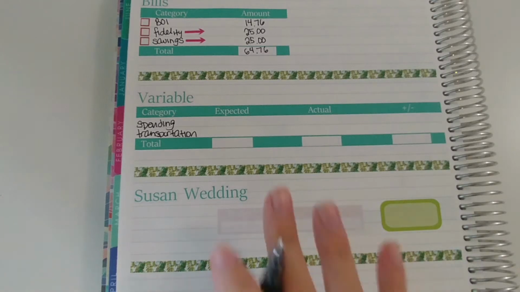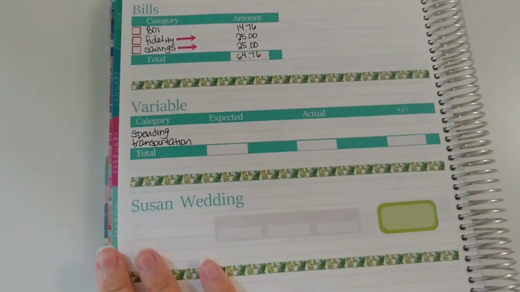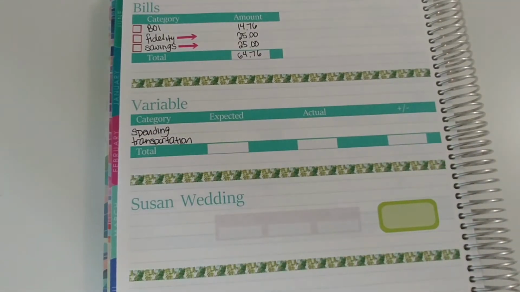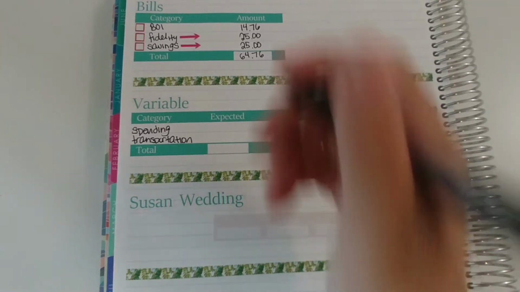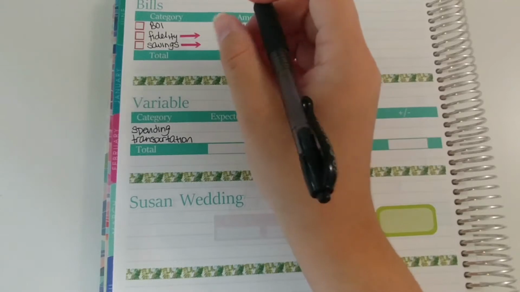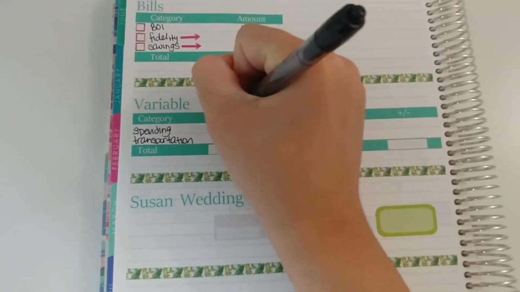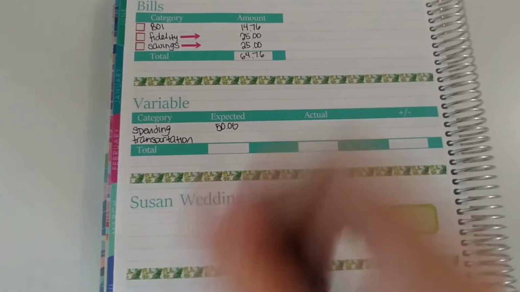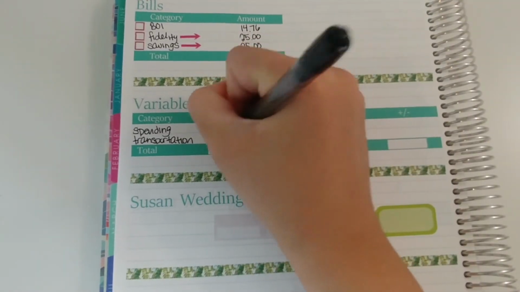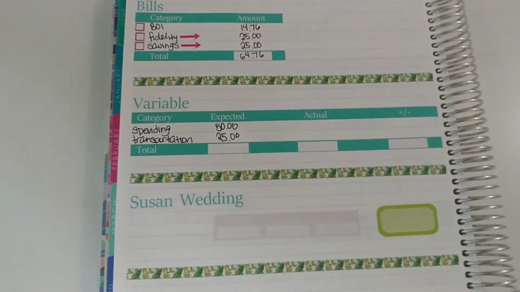The next section is variable spending, and the first category is just my generic spending. This is my miscellaneous slash catch-all category, and I always budget $50 for this category. And then a new category that I have is transportation. I am budgeting $25 for this, and that is because I think I mentioned it before, but the Metro where I live is starting to charge for fares again.